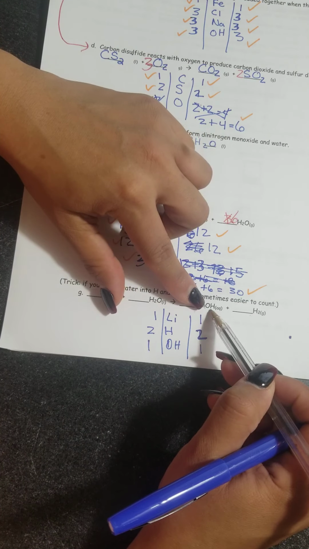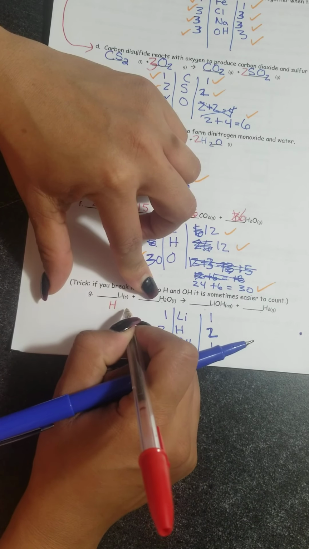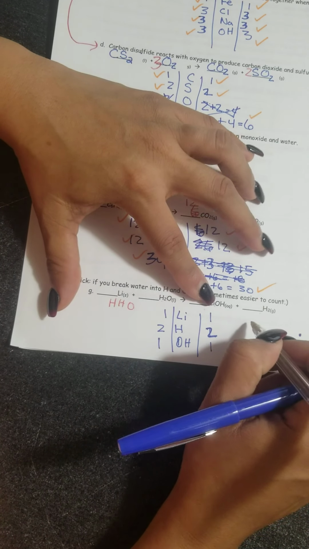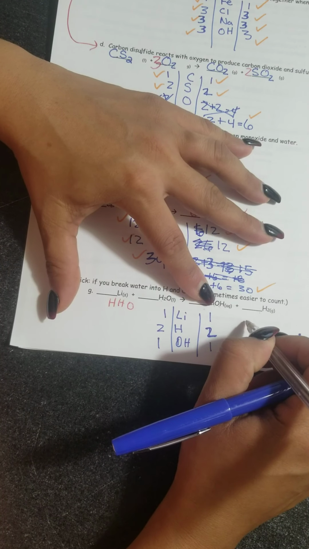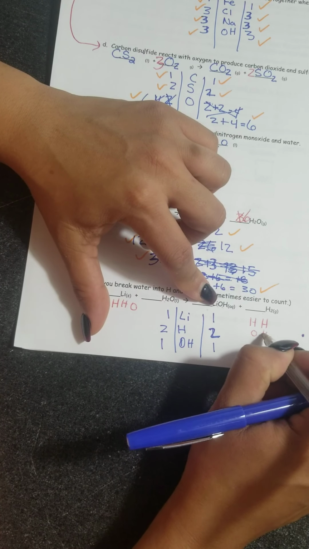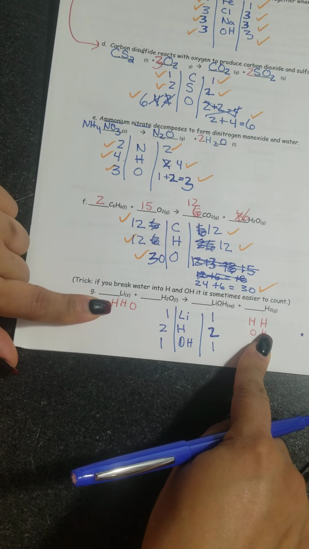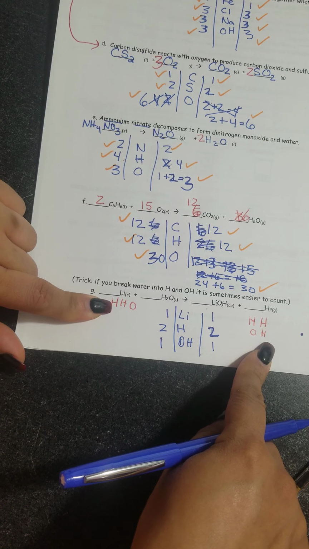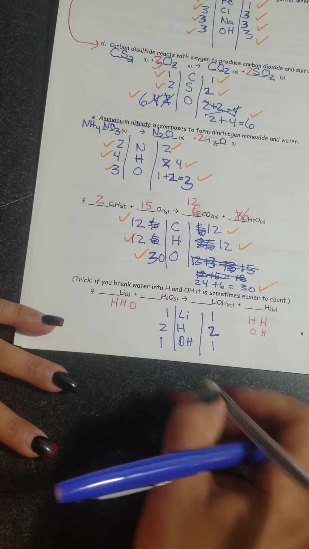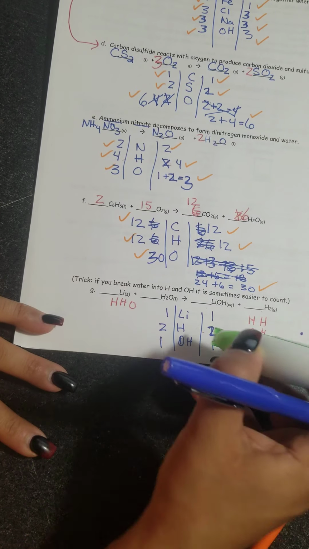But let's look. H2O. H-H-O. This one, H-H and an OH. So I actually have 3 hydrogens and I have 2 hydrogens. So I'm not even at all. Okay? I'm not balanced. Even though this looks like it's balanced, that was my fault for writing that down. So I apologize.